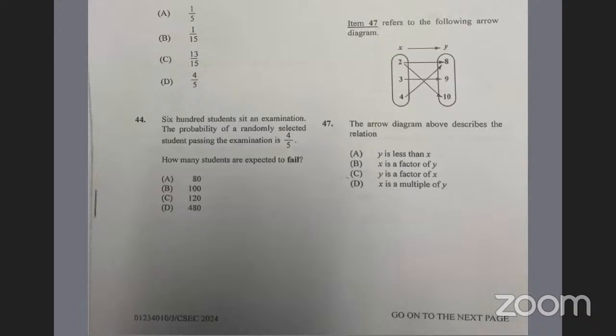600 students sit an exam. The probability that a randomly selected student passes the exam is 4/5. So fail is 1/5. Of the 600 students, when you do your calculation, you will get 120. So 120 fail.